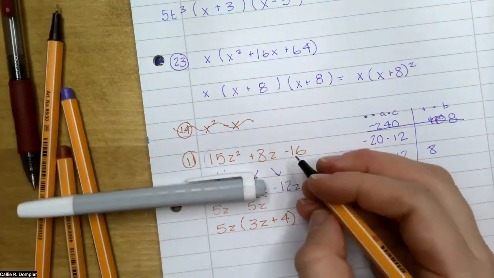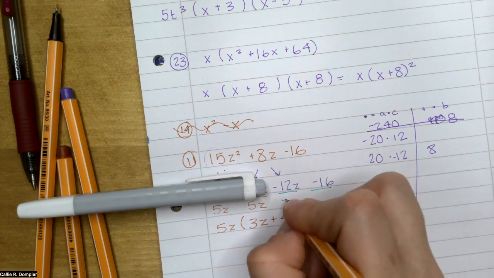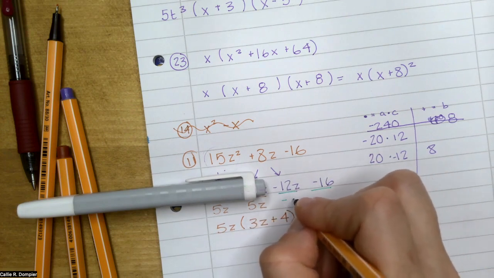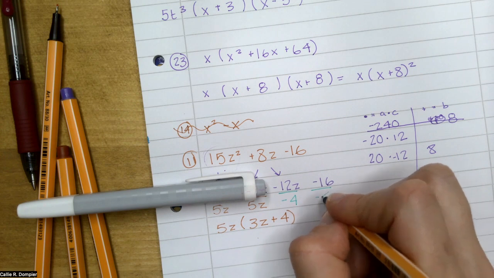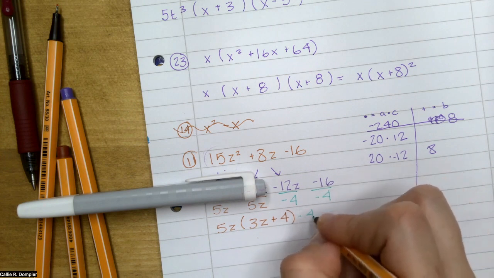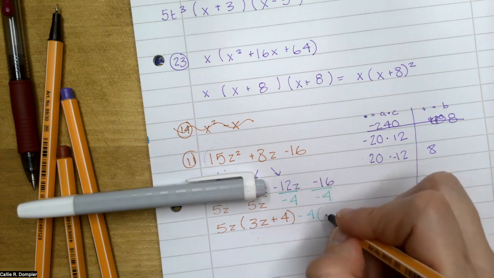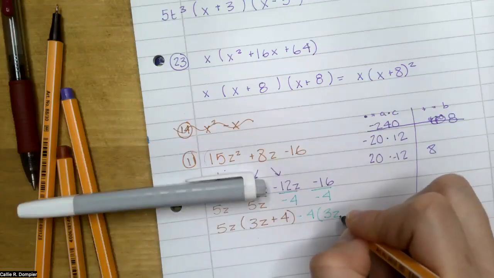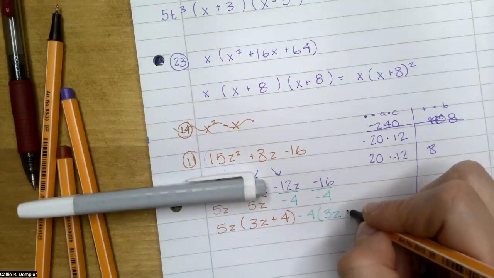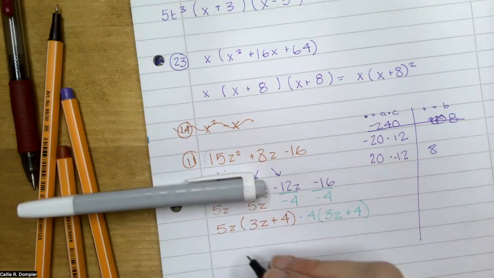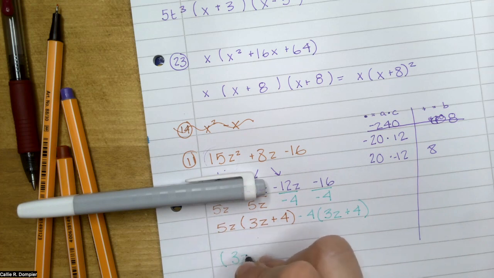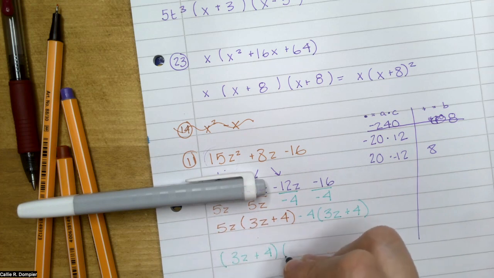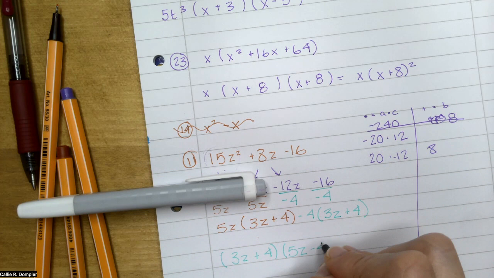Over here we've got negative 12z and negative 16, so it needs to be a negative 4. Negative 12z divided by negative 4 is 3z, and negative 16 divided by negative 4 is a positive 4. So that final answer is 3z plus 4 times 5z minus 4.